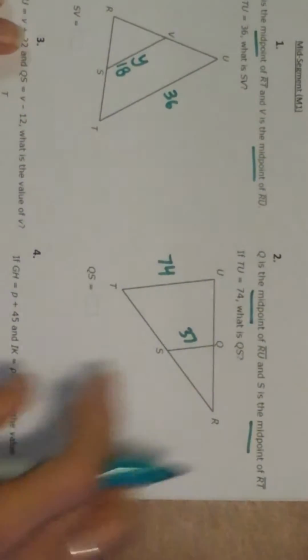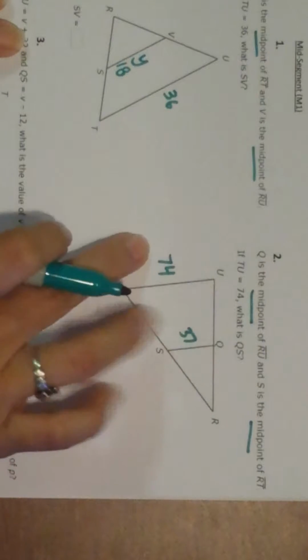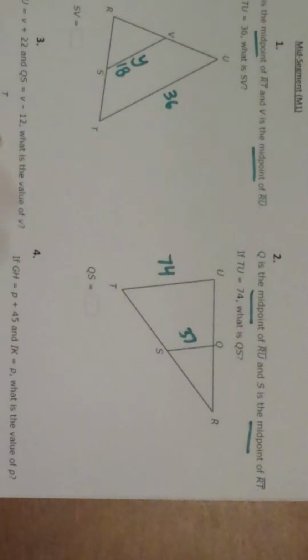Okay, it's going to let you know that it's halfway. So you know to double this is going to get you that. That's the first thing, mid-segment.